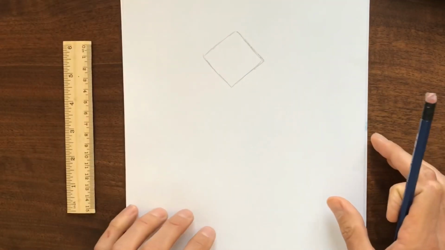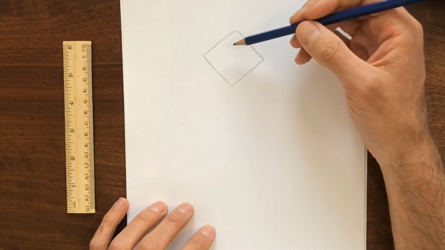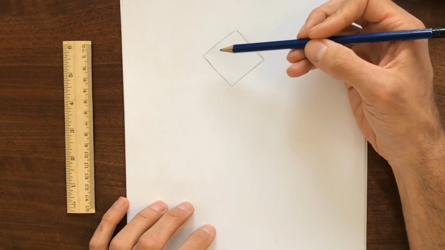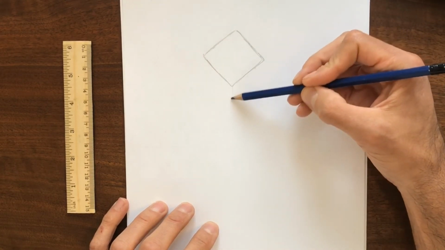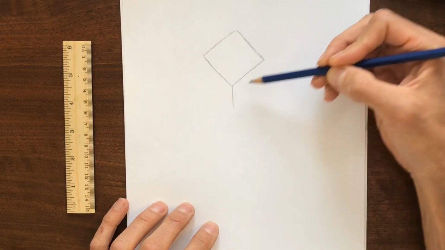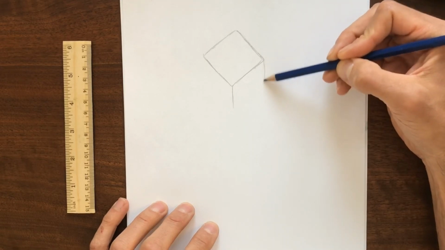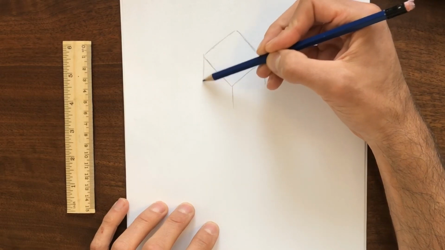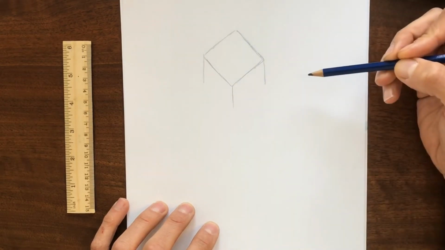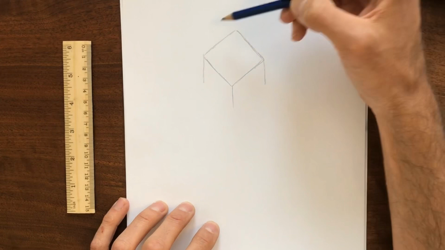So, step one, draw a square like so. Then, step two, we're going to draw a few lines. One over here, because we're gonna make a cube. And then one over here. And then another like so. So we're already shaping the top of the head.